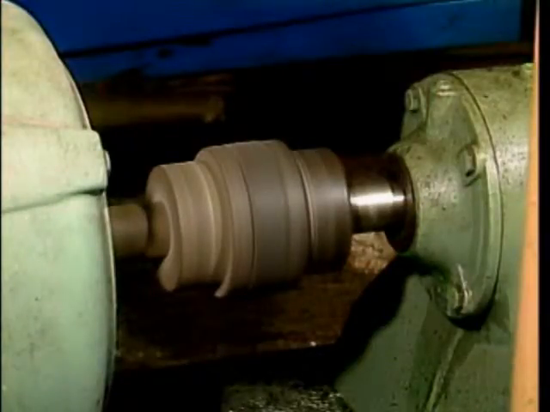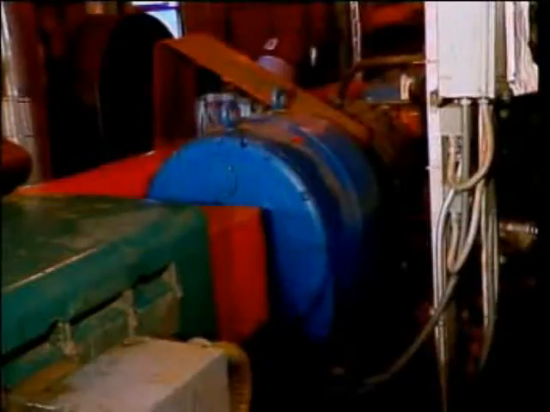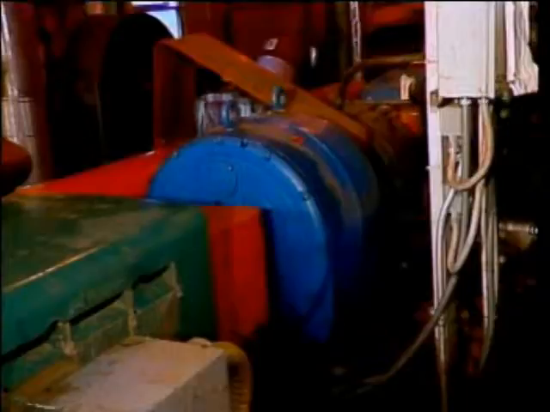To change the speed of the pump, the speed of the driver has to be changed. On the other hand, when a variable coupling is used, the speed of the pump can be changed without changing the speed of the driver.